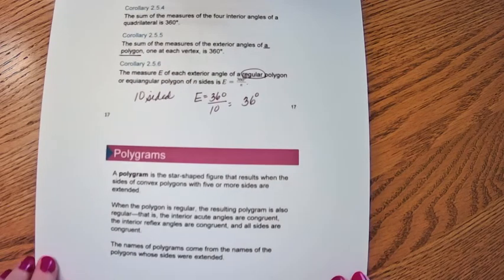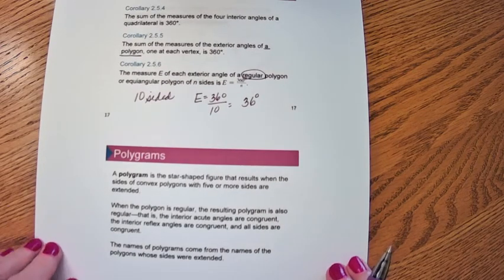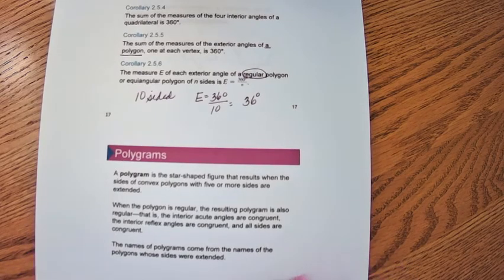And one last interesting note is that, not just polygons, there is another figure called a polygram. That's a star-shaped object that gets created when you extend the sides of any convex polygon.